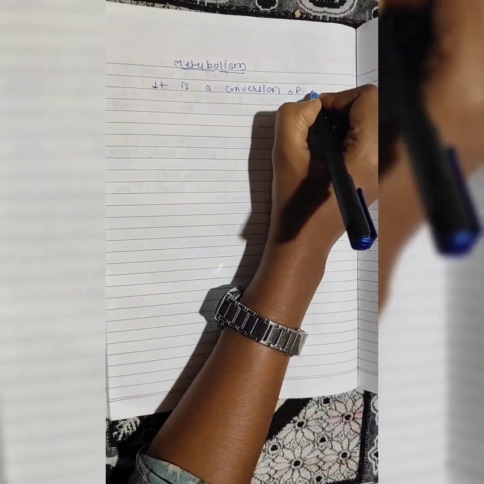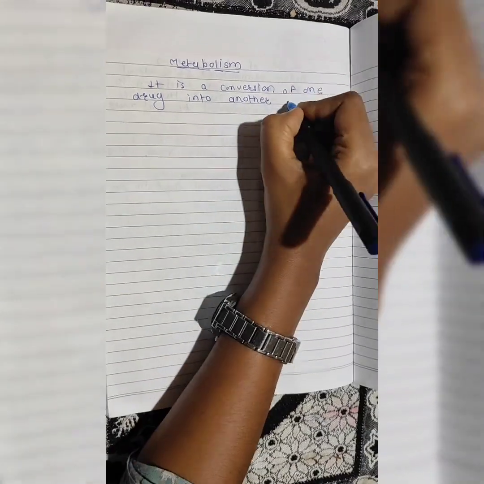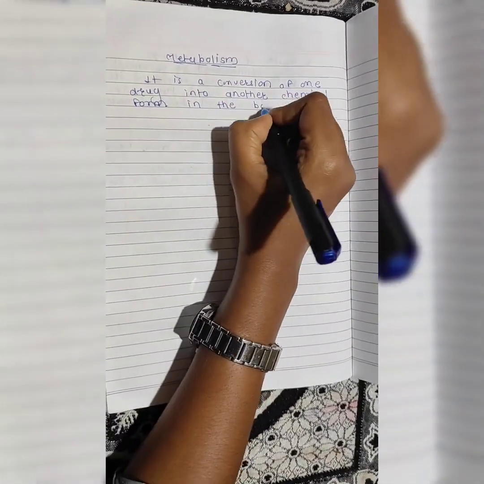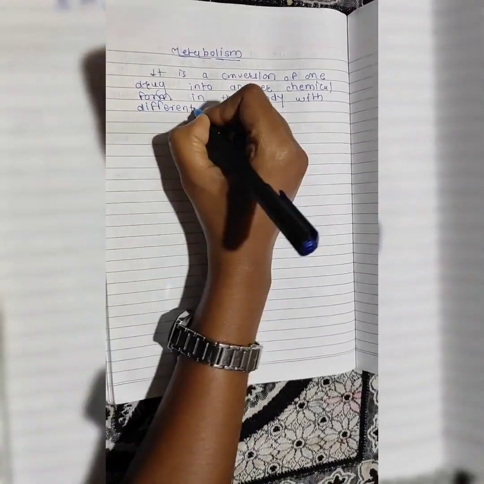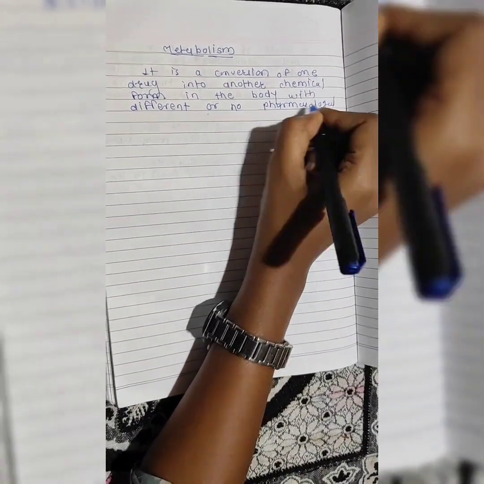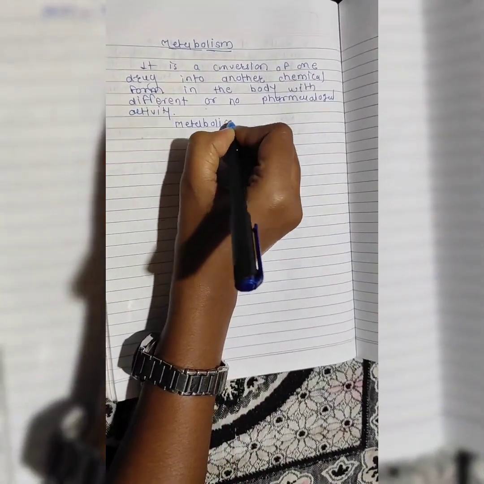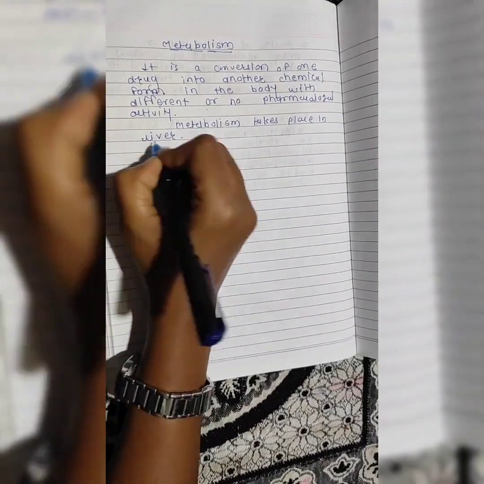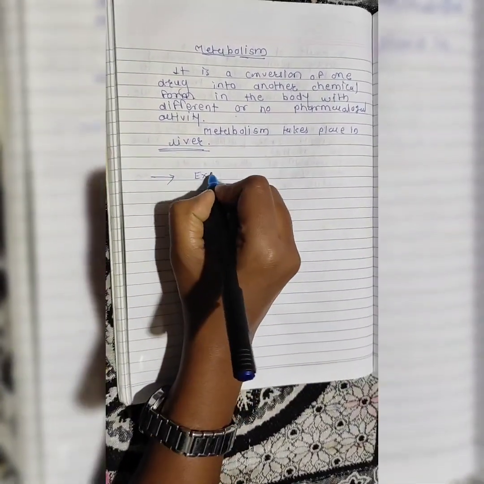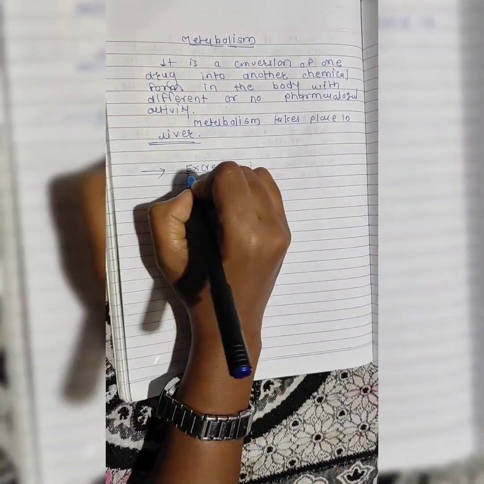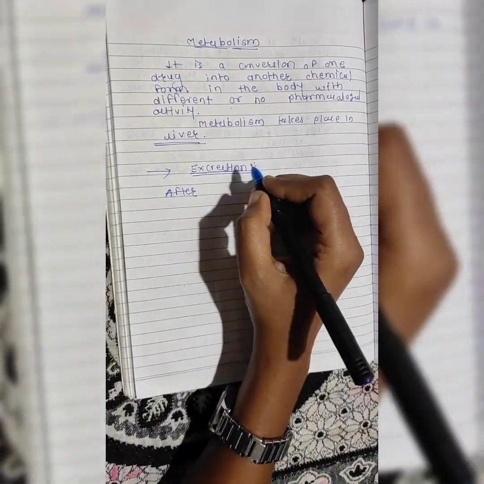Then metabolism of drug. Metabolism means the conversion of one drug into another chemical form in the body with different or no pharmacological activity. The metabolism of drug takes place in the liver.